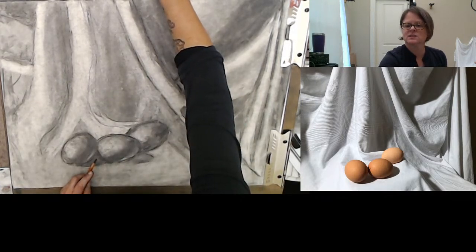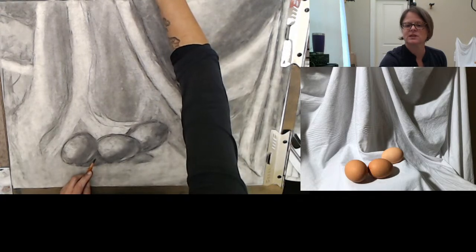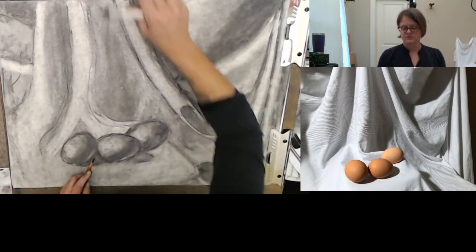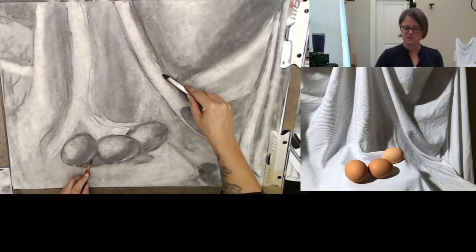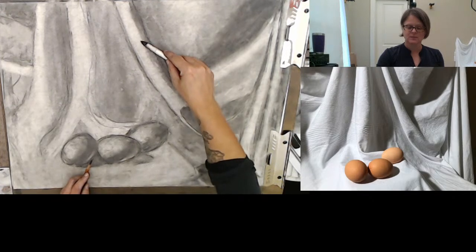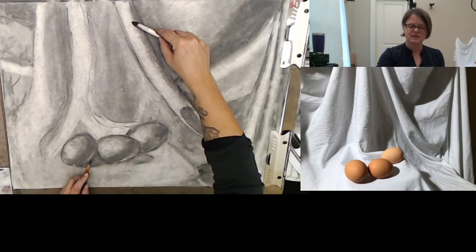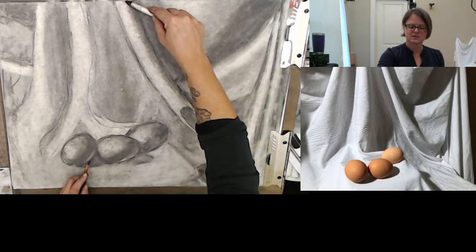There is, Liderica, there's no difference that I know of between vine charcoal and willow. Those terms were always used interchangeably, as far as I can tell. I think they're really both just burnt sticks.